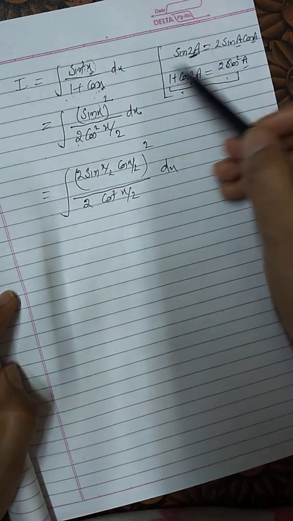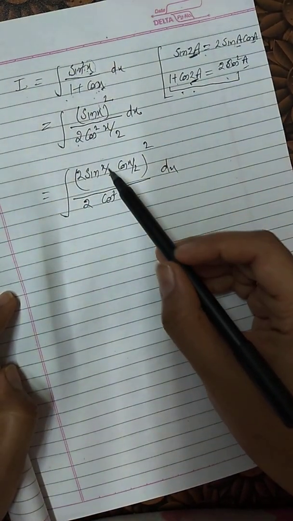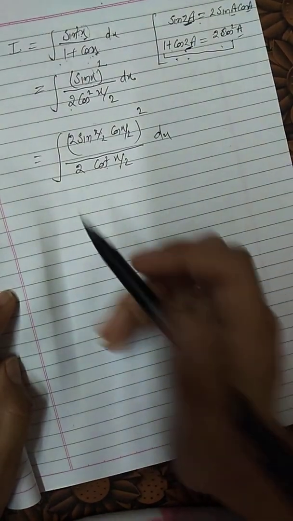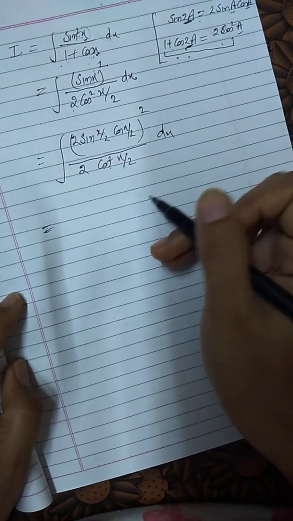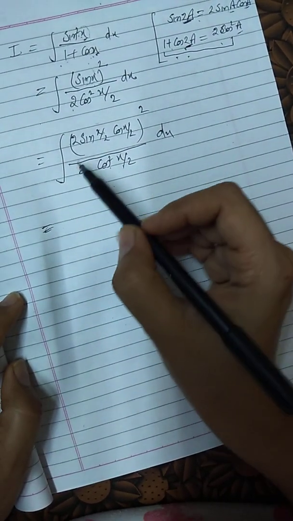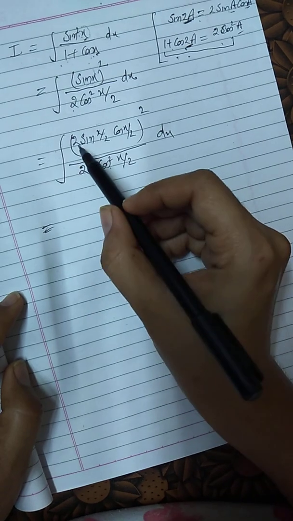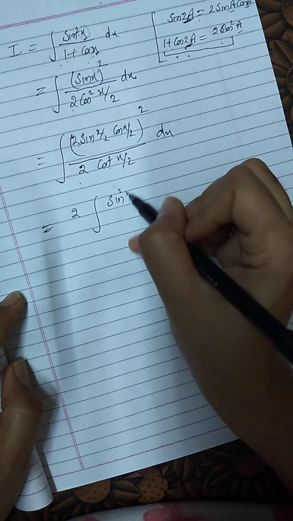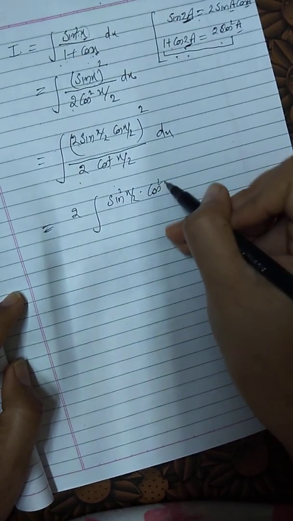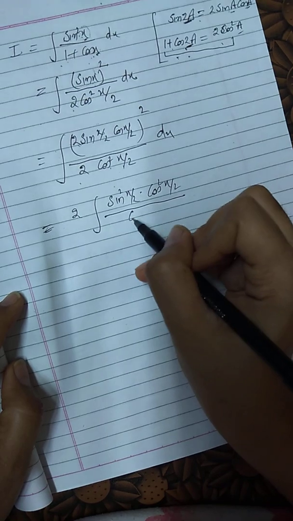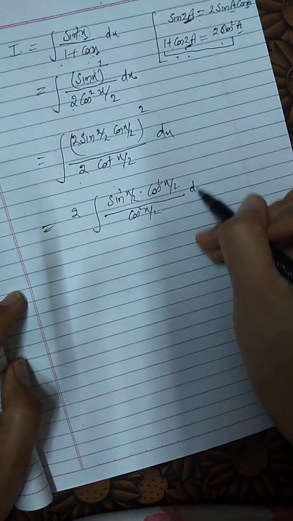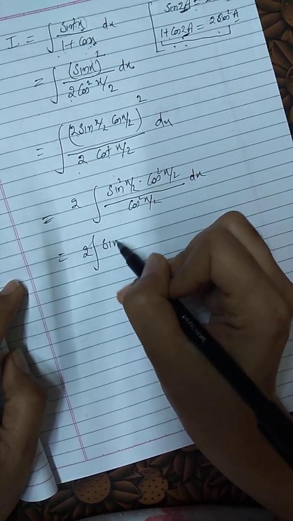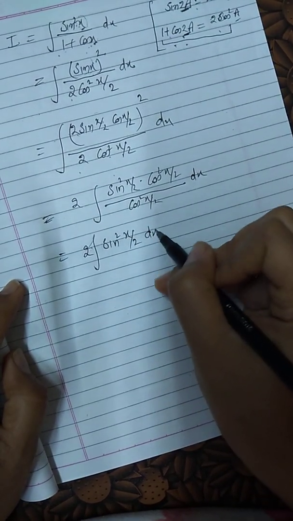Now once again, when I apply these two identities in the numerator and denominator, the angles are again x by 2, x by 2. Equal angles are there. It means we can simplify the function. So when I take this 2 outside, one 2 will get cancelled, and we have sine square x by 2 into cos square x by 2 whole divided by cos square x by 2 dx. Right, that means we are getting 2 sine square x by 2 dx.